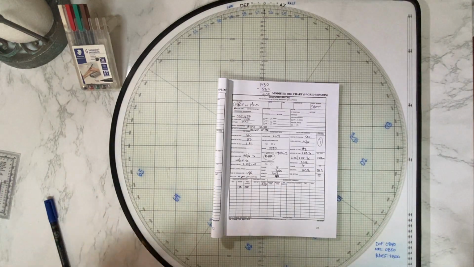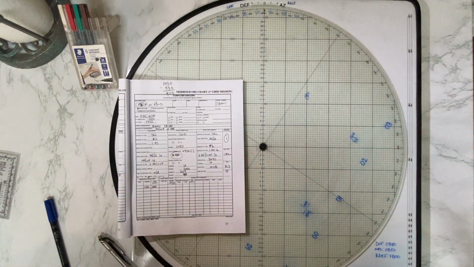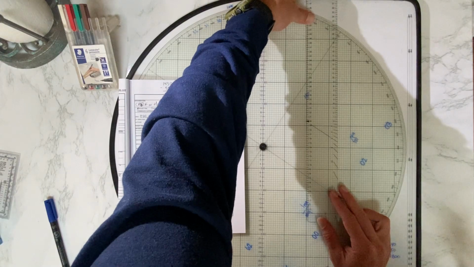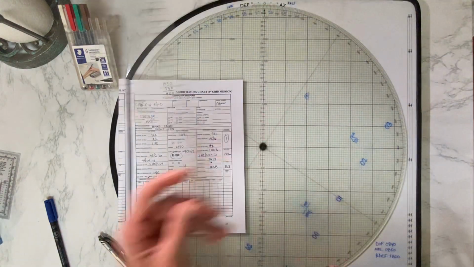I have my chart deflection. Okay, go ahead, get my chart range. I have 2600.